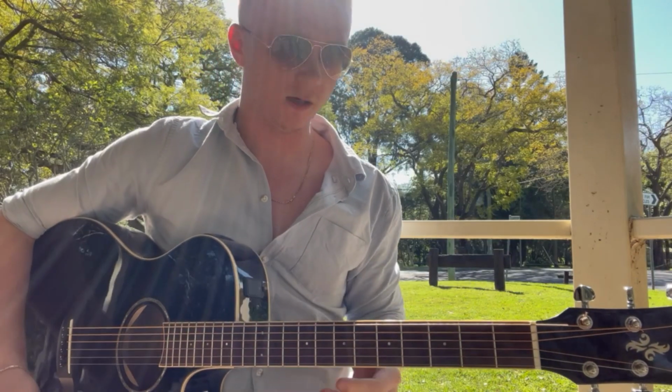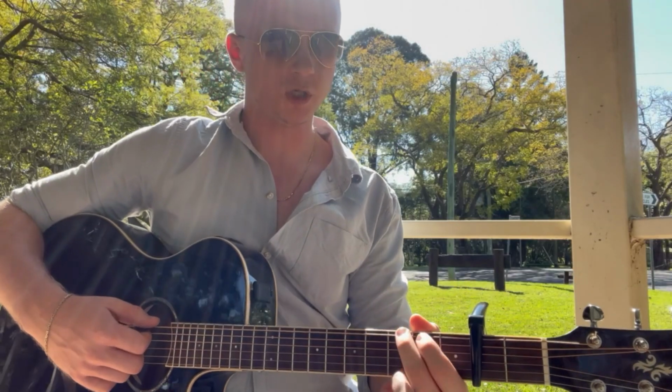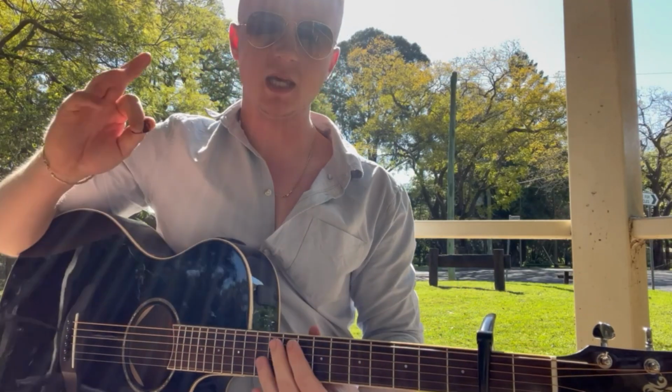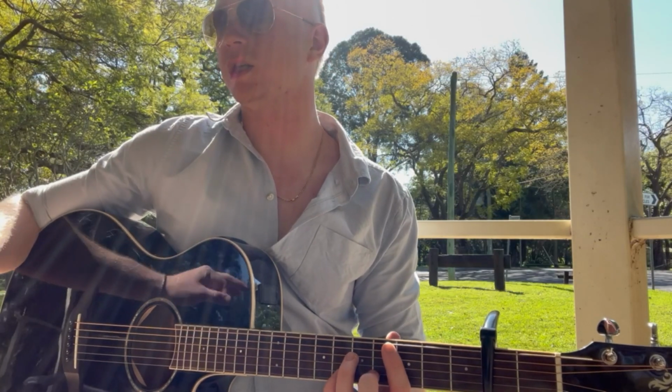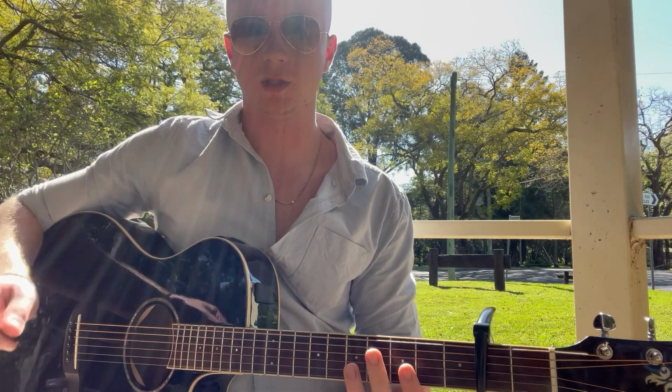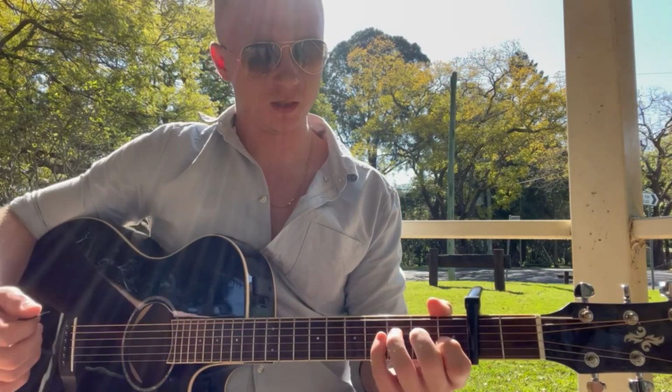See how it sort of sounds similar? So this G chord, to the ear, to any other musician, that would sound like an A chord. To the ear, it sounds like an A chord, even though we're using a G shape. Same as our C chord.